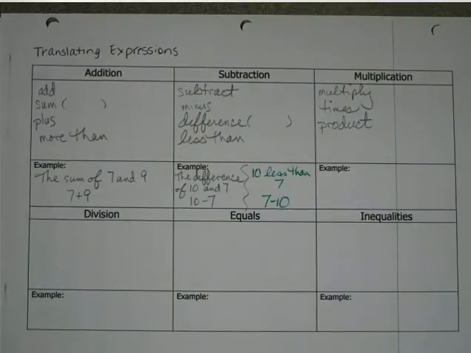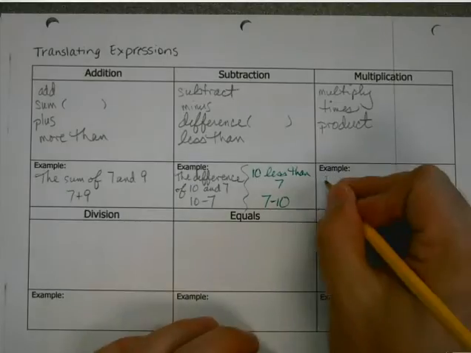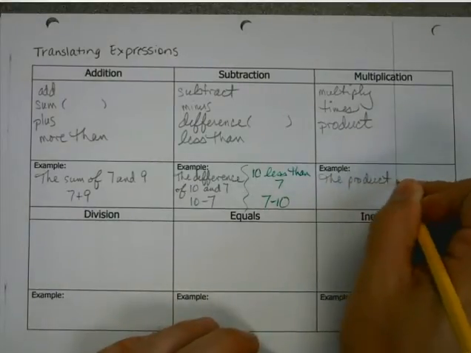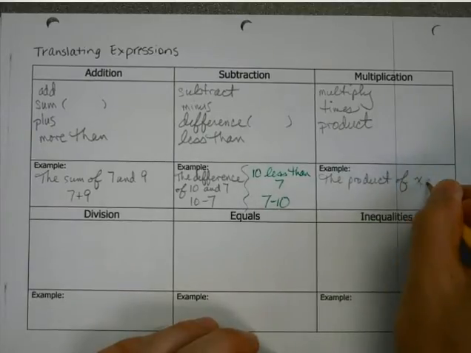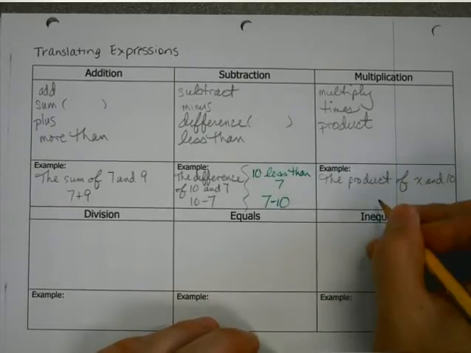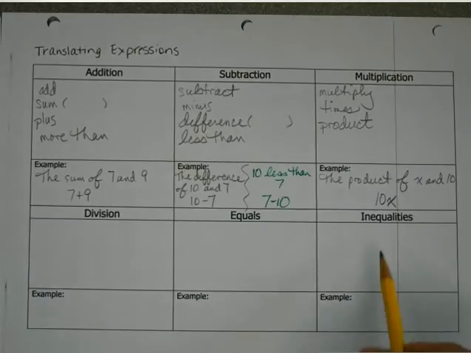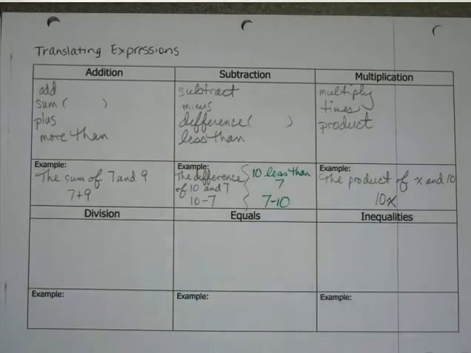So here, oftentimes, maybe we have the product of x and 10. 10x. I could put a little multiplication dot in there, but it's not necessary. We assume when we see a coefficient and a variable that they would be being multiplied.